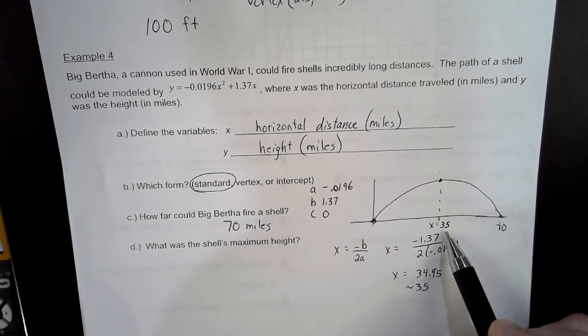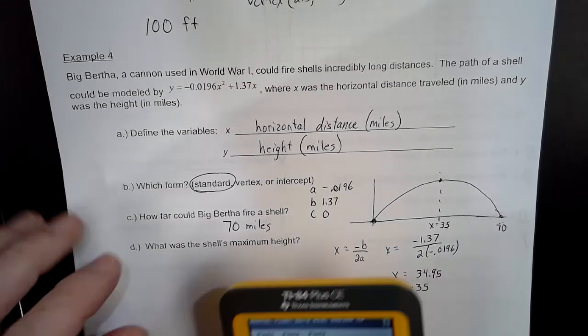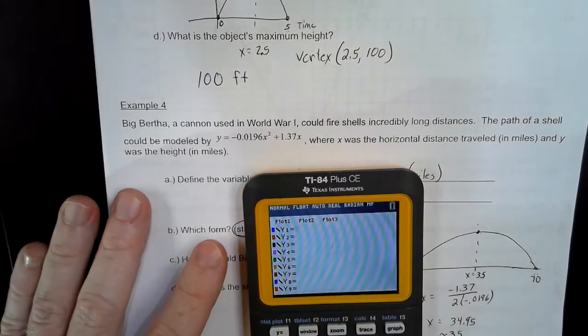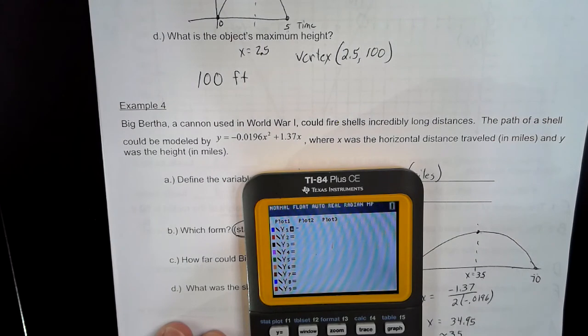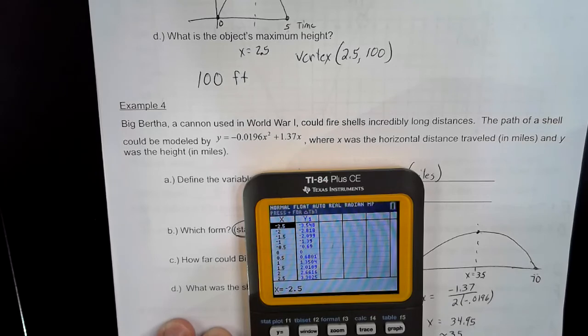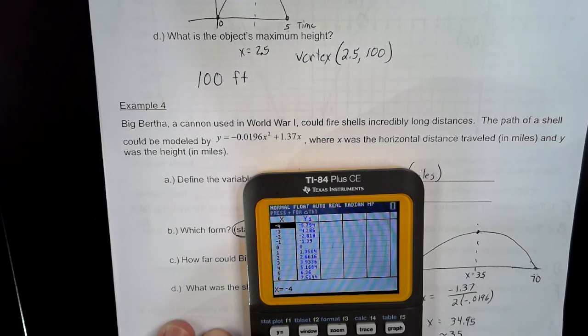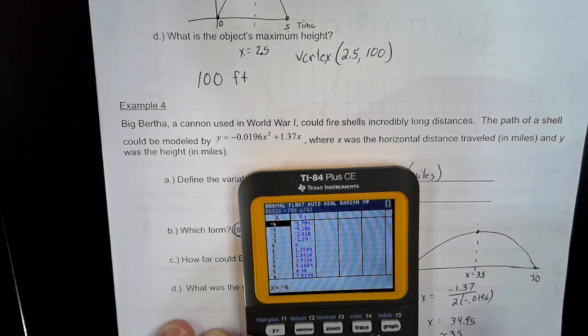So I have the 35. I just need to find that in the table to get the height. So I'm going back to my calculator, plugging in this kind of nasty thing. Negative 0.0196x squared plus 1.37x. Going to the table, and again, we're rounding it. I need to get rid of that decimal. Okay, so I'm looking for 35.